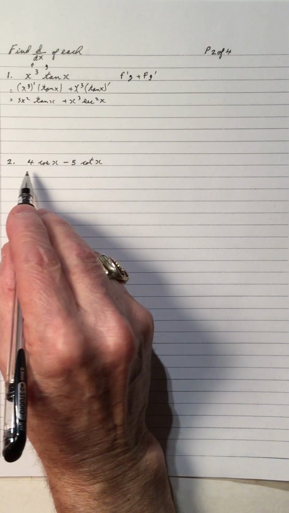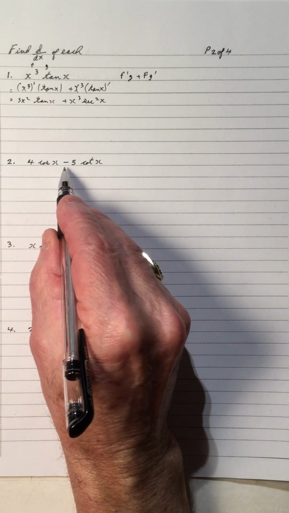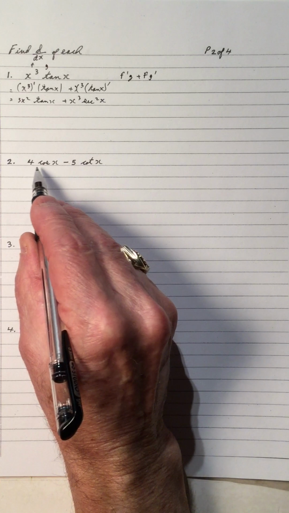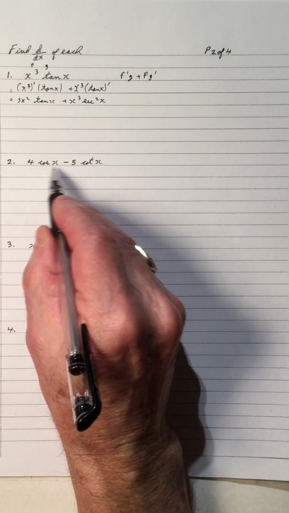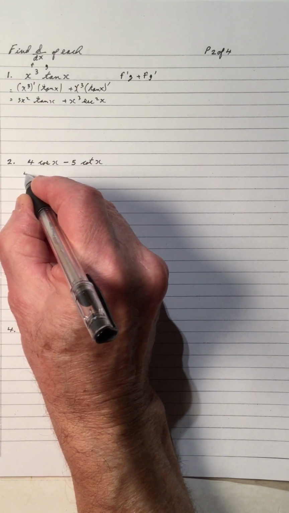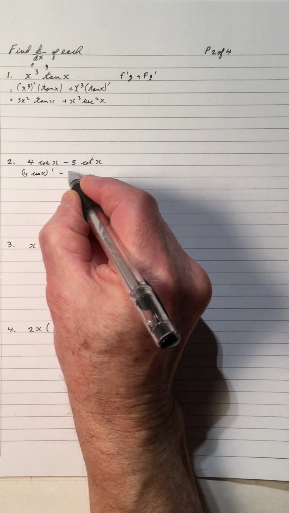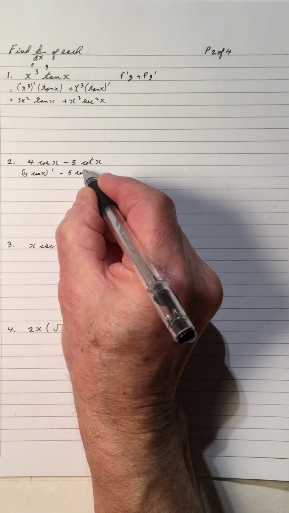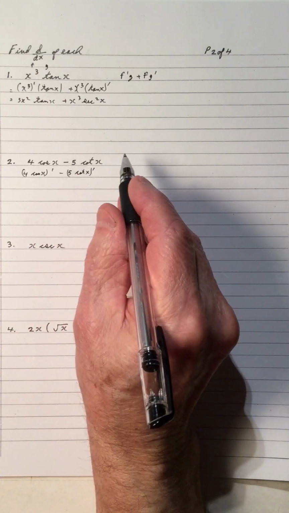Now let's look at number 2. 4 cos x minus 5 times cot x. So this is a difference. So it's the derivative of 4 cos x minus 5 times the derivative of cot x. It's just individual. There's no product, no quotient.